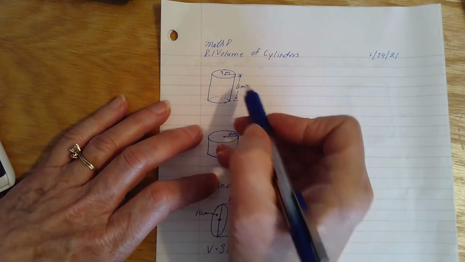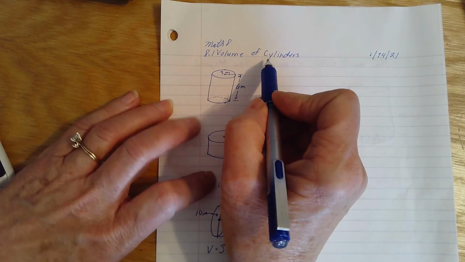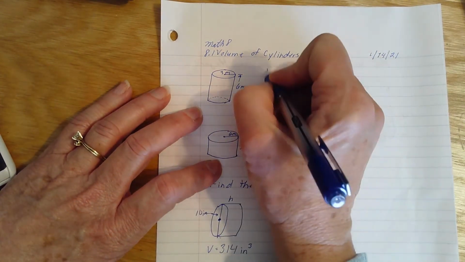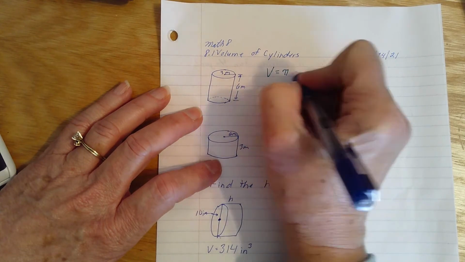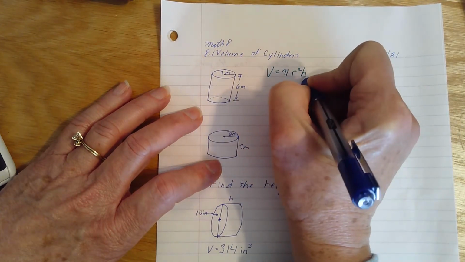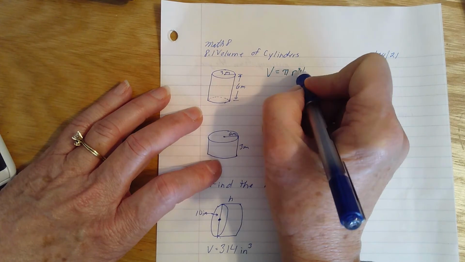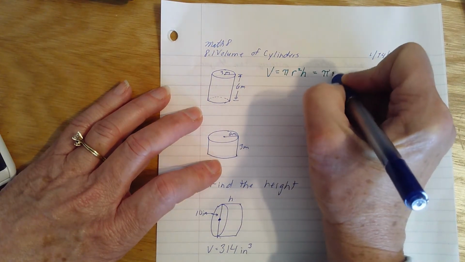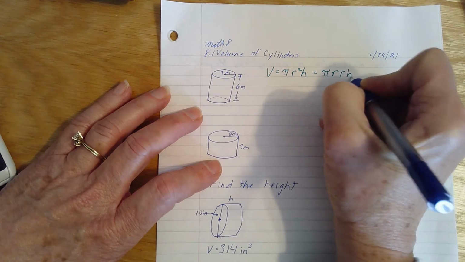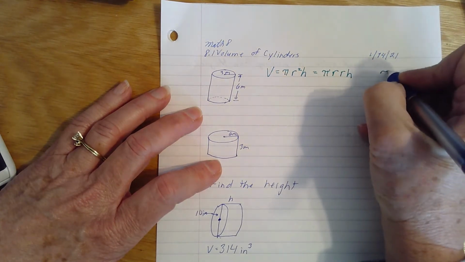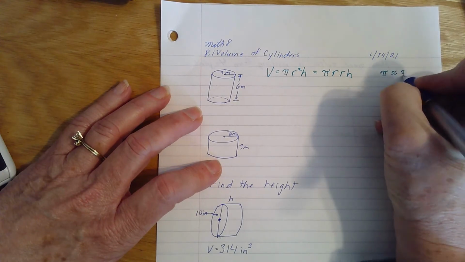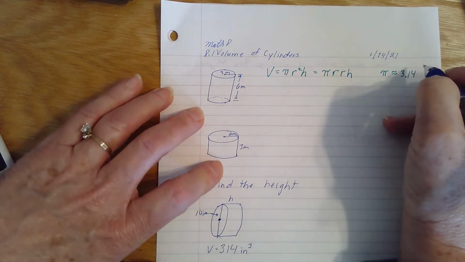Hello, we're going to talk about finding the volume of cylinders today. And the first place we start is volume is pi times radius squared times height. If you're likely to make a mistake with radius squared, please write it as pi times radius times radius times height. Pi is an irrational number and it's approximately equal to 3.14.